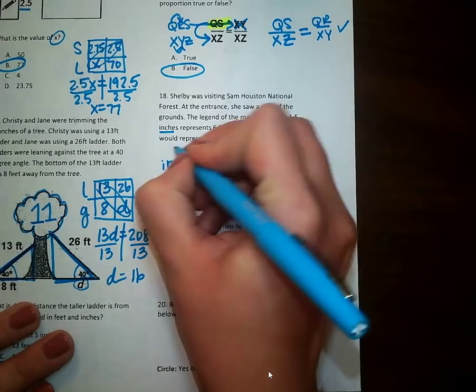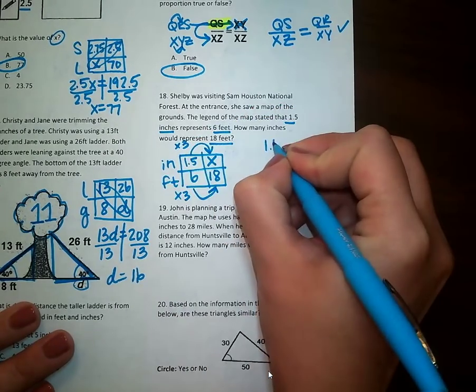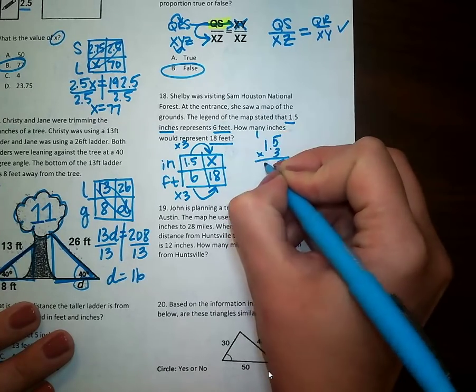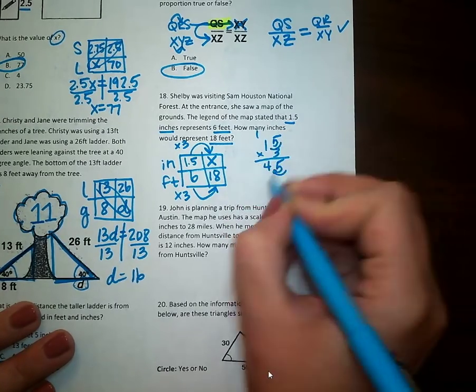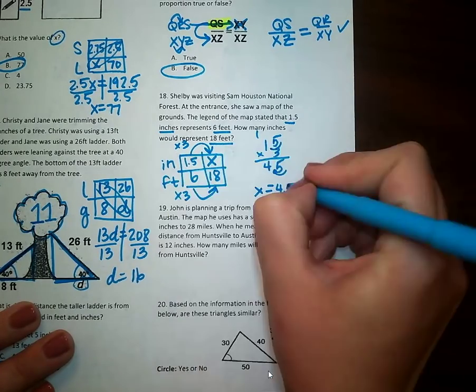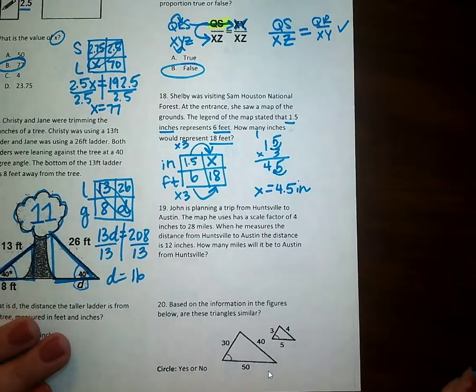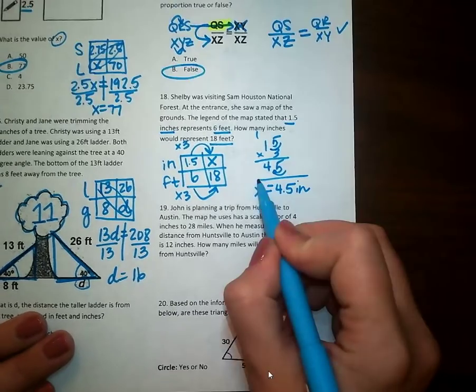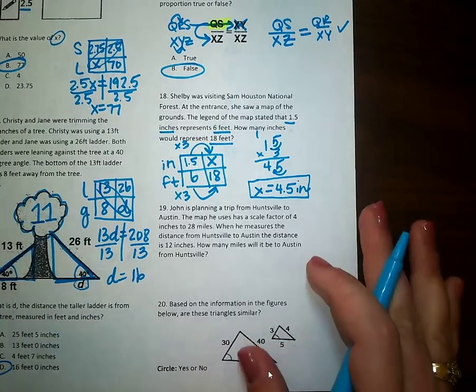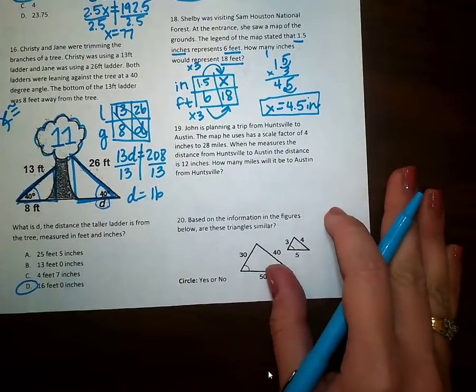So we would do 1.5 times 3. That's 4.5, and we move our decimal. So x equals 4.5 and our label is inches. If you wanted to cross multiply and solve, you can do that, and you should still get the same answer, 4.5 inches.